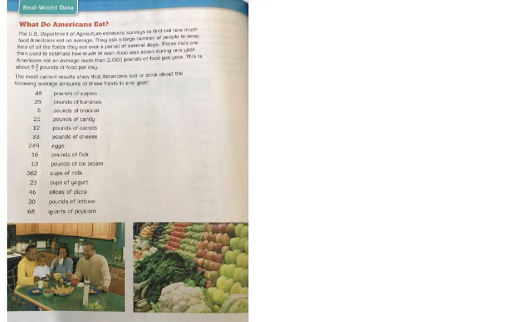All right. Today we're just working on estimating. So here we have some real world data, and it's about how much Americans eat. They had the U.S. Department of Agriculture conduct surveys to find out how much food Americans eat on average. They asked a large number of people to keep a list of all the foods they ate over a period of several days. These lists are then used to estimate how much of each food was eaten during 1 year. Americans eat on average more than 2,000 pounds of food per year. And just to remind you that there are 365 days in a year. This is about 5.5 pounds of food per day.